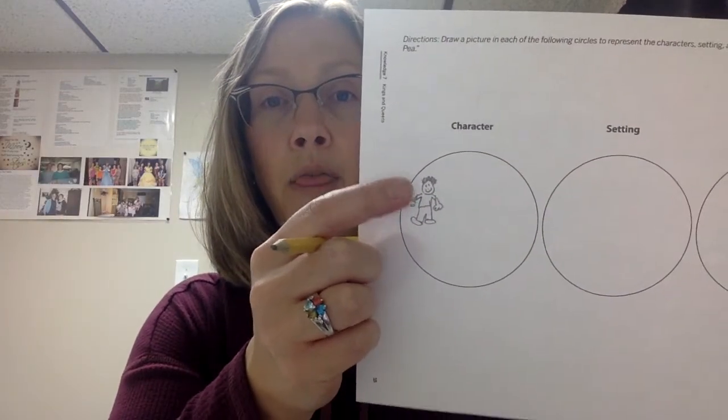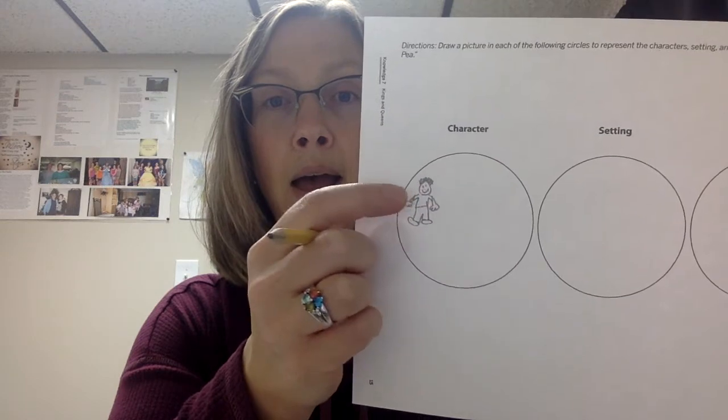So I am drawing a picture of the prince. I'm making sure that he has a body, that he has arms, legs, feet, and all the appropriate parts, eyes, nose, and a mouth. And I'm going to label this Prince.